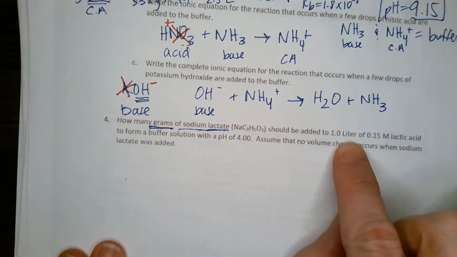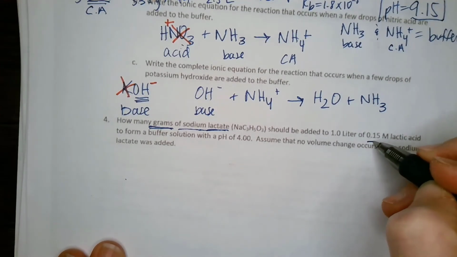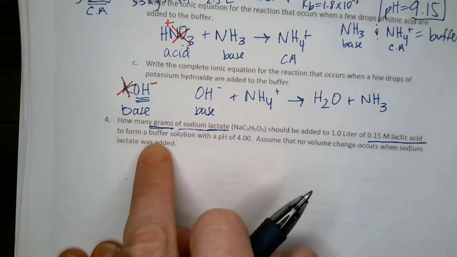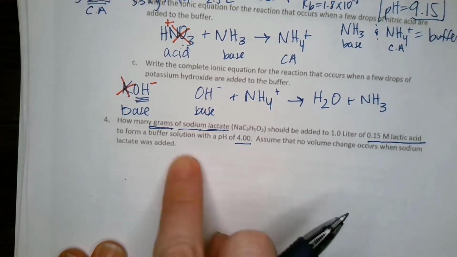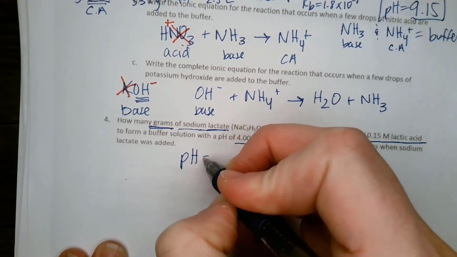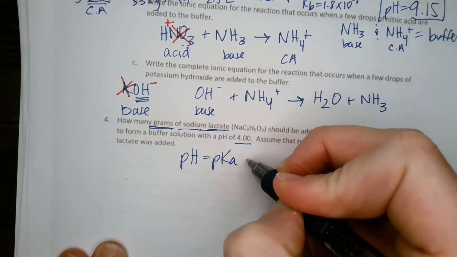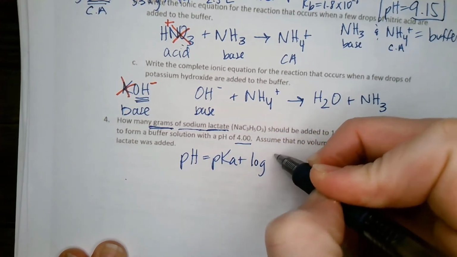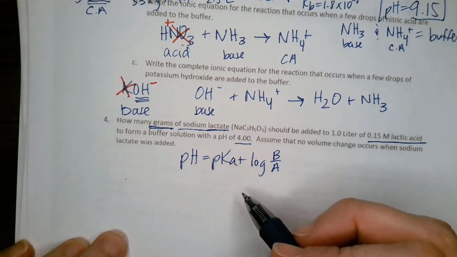Should be added to 1 liter of 0.15 molar lactic acid, so we know the concentration of our acid, to form a buffer solution with a pH of 4. Assume that no volume changes. Okay, so we know the Henderson-Hasselbalch equation: pH is equal to pKa plus log of base over acid.